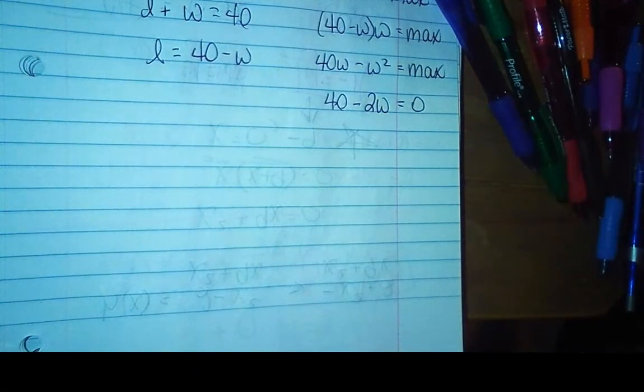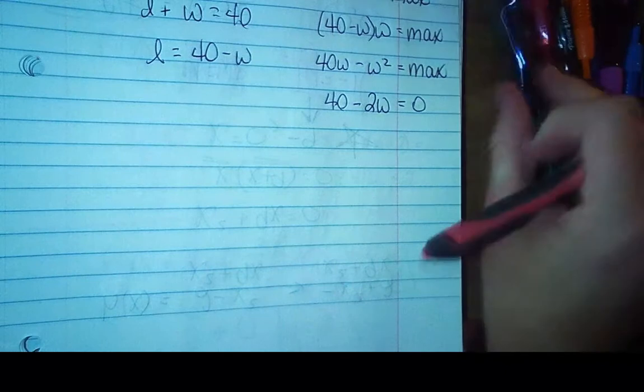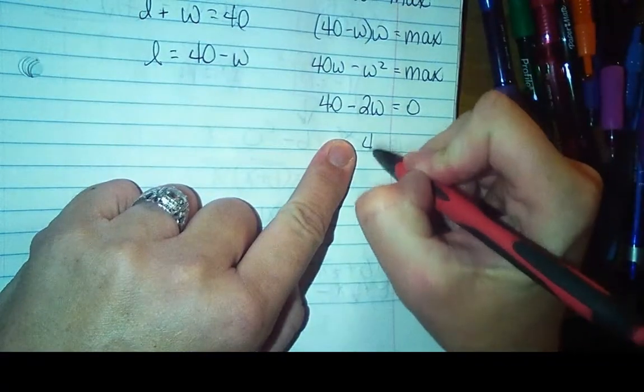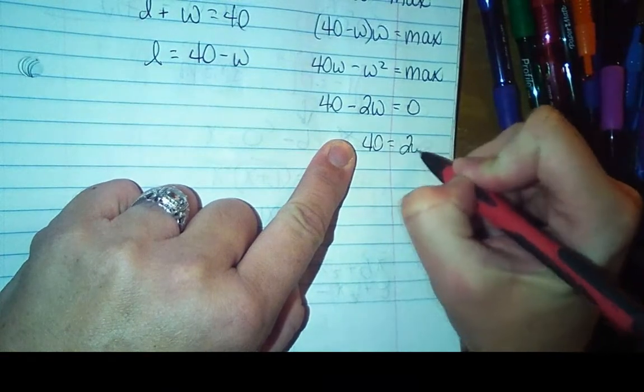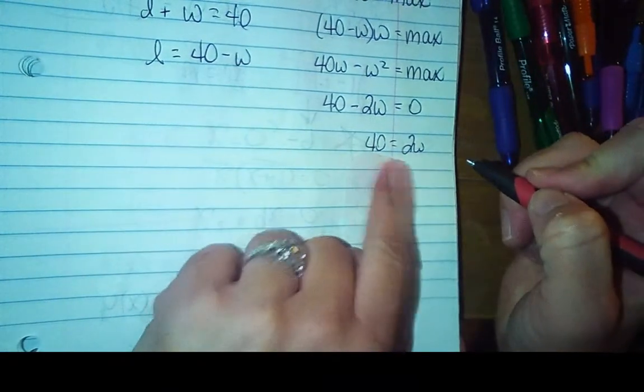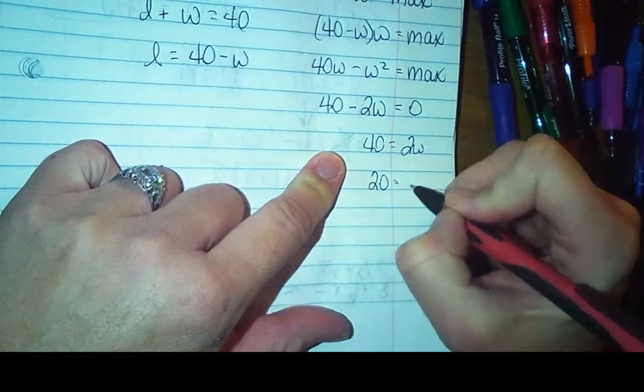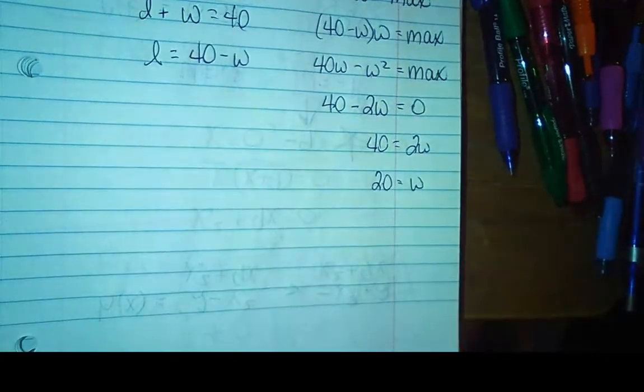Okay, so now I set it equal to 0. So if that's the case, I'm going to go ahead and solve for W. So I get 40 equals 2W. I added W over, now divide both sides by 2. So W must be 20.